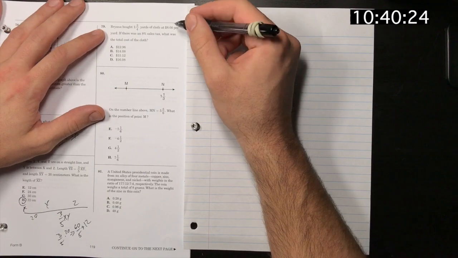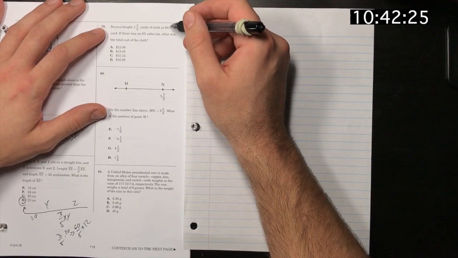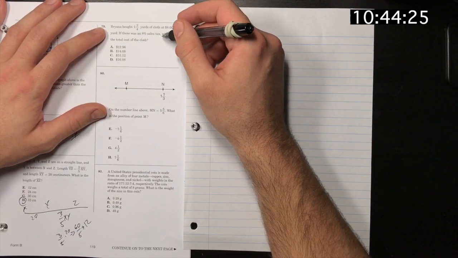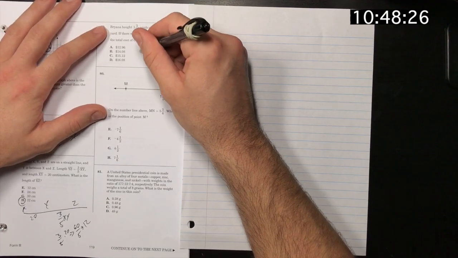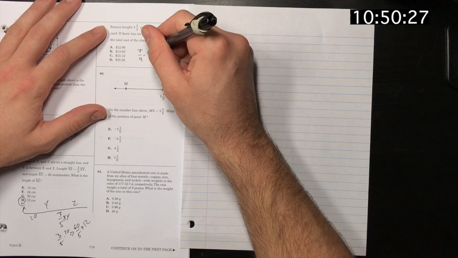Brianna bought 1 3/4 yards of cloth at $8 per yard. If there was an 8% sales tax, what is the total cost of the cloth? So I'm going to make this different form. I'm going to make it 7/4 times that 8.